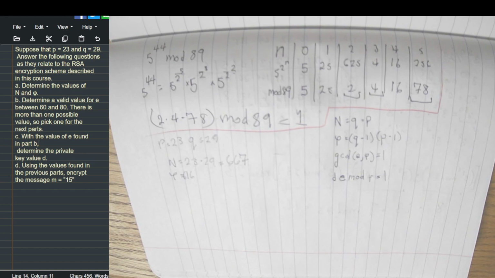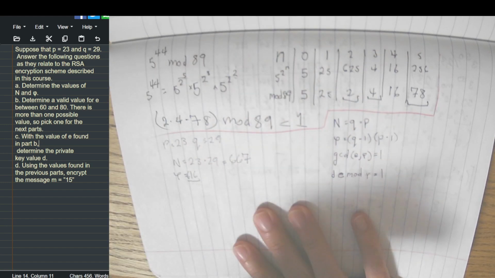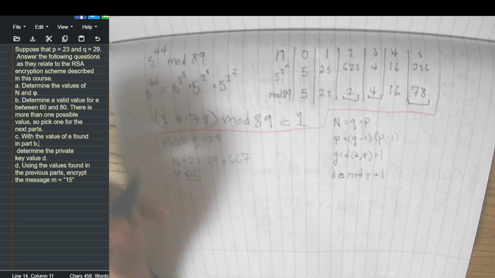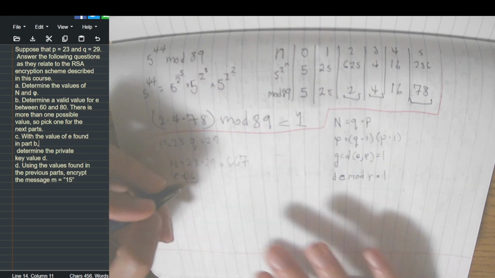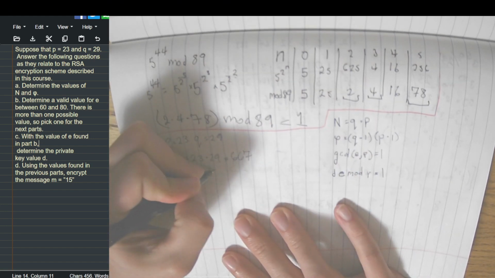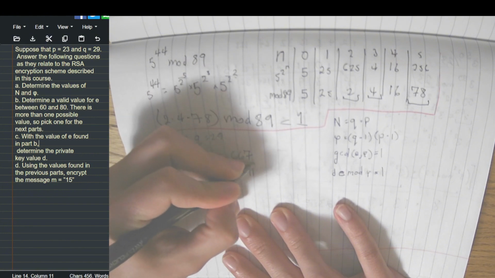I'm flying through this. Determine a valid value for E between 60 and 80. There is more than one possible value, so pick one for the next parts. So how did we do greatest common divisor before? Well, we took the number and broke it down into its prime factorization. So if I factor 616, I get 2 cubed times 7 to the first power times 11 to the first power.